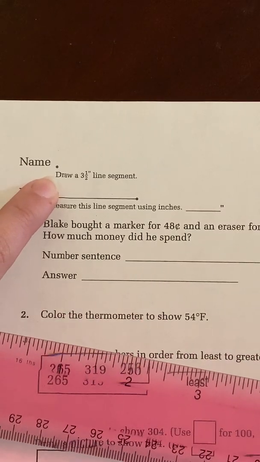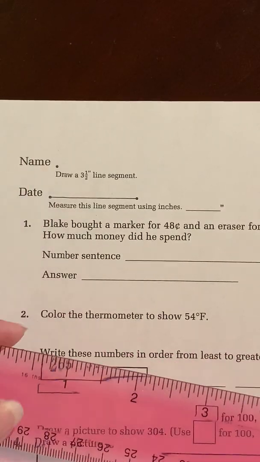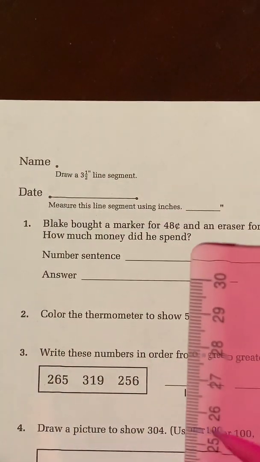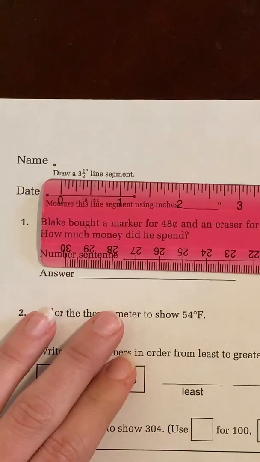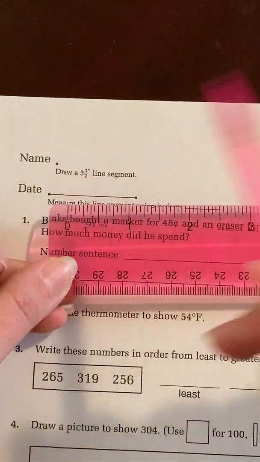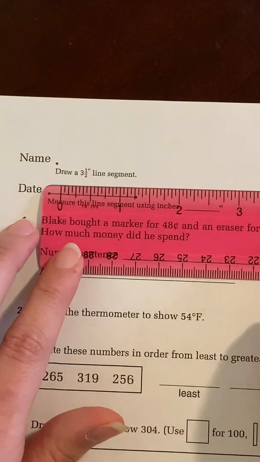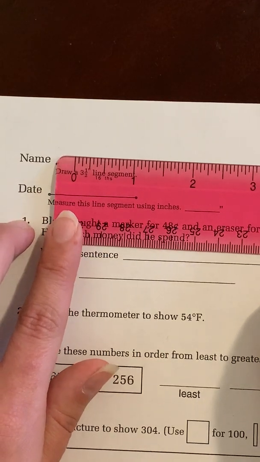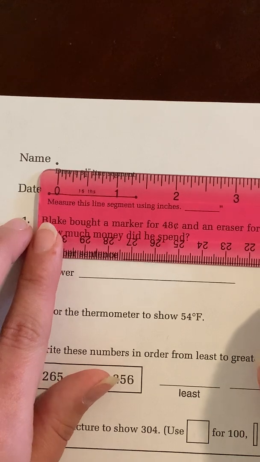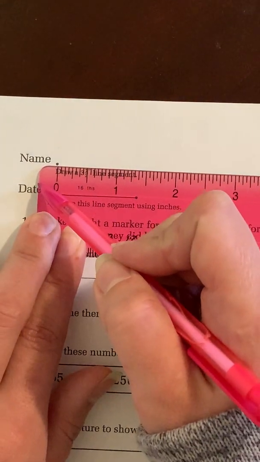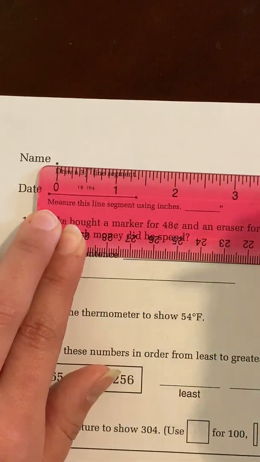For the name line, draw a 3.5 inch line segment. Inches are bigger than our centimeters. For the inches, make sure you always line up your 0 with the dot. Put it right on that dot. You shouldn't see your ruler touching the edge, the dot touching the edge. You should always see your dot touching the 0. Sometimes rulers do have 0 at the edge.